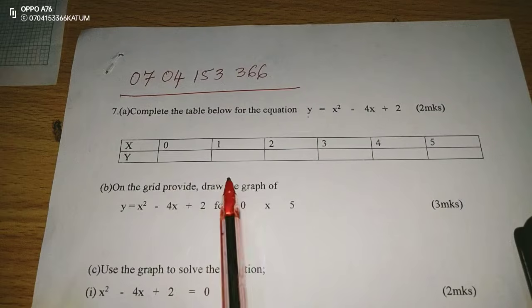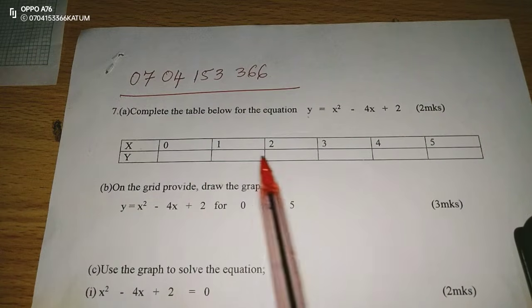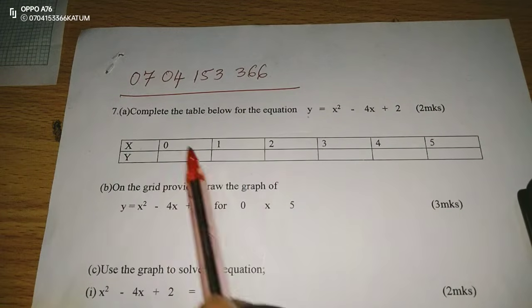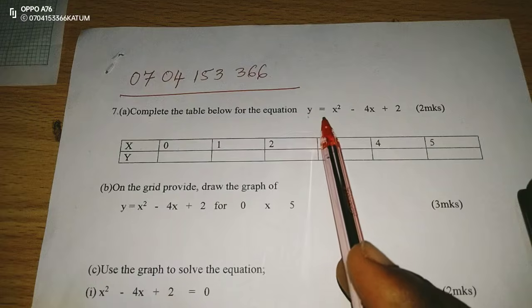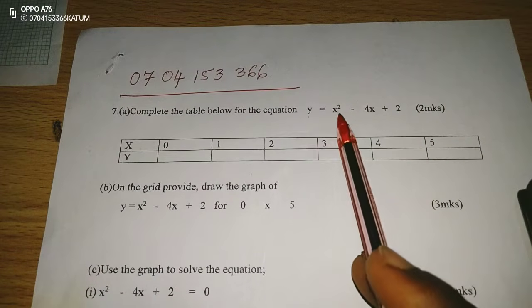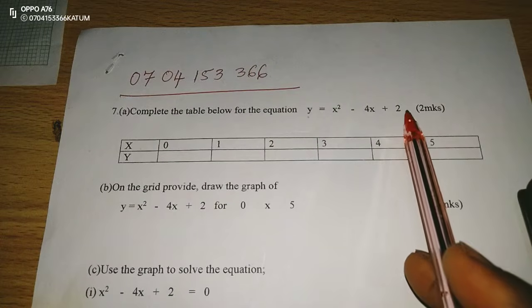We're going to fill the table by inserting the correct values of y which correspond to the given values of x. Now to do this, we are already given the values of x and the function relating y and x. So for us to get y, we need to square the values of x, then add negative 4 multiplied by the value of x, plus 2.